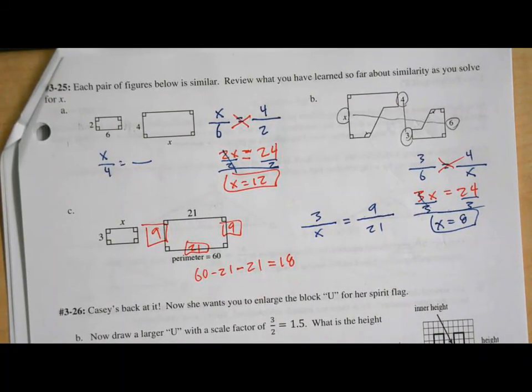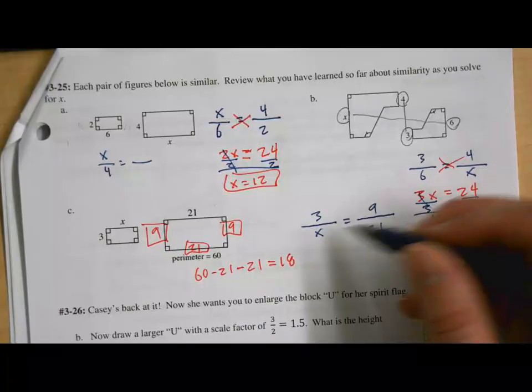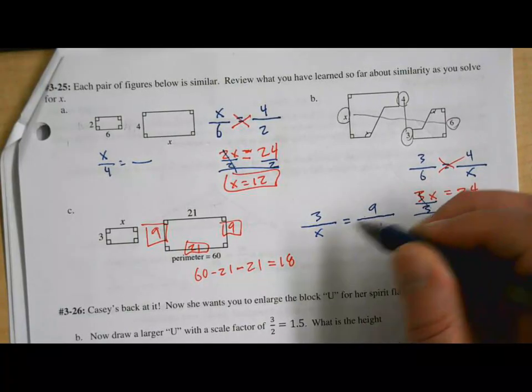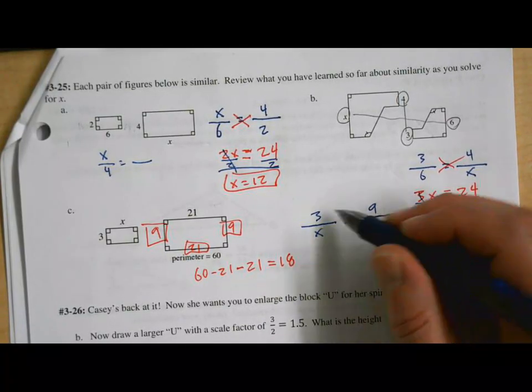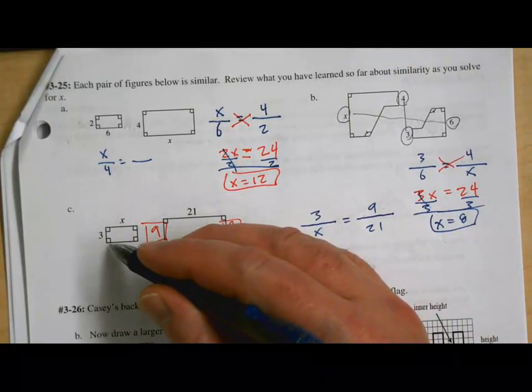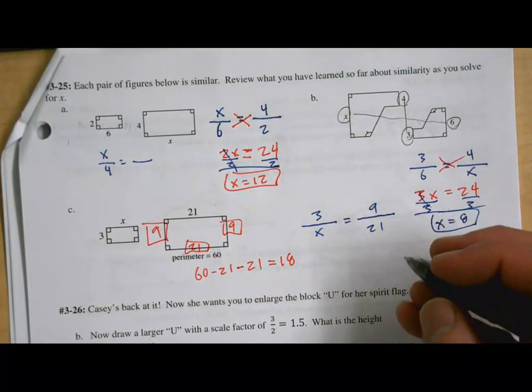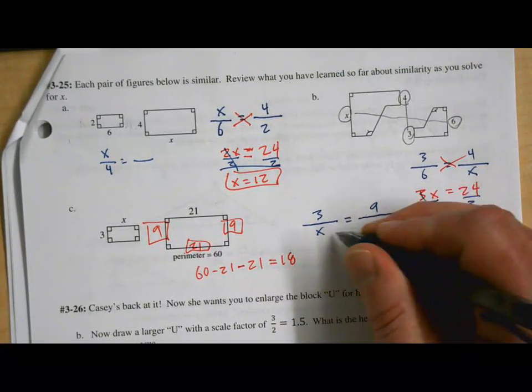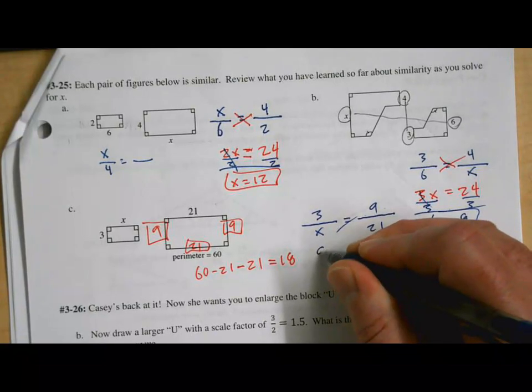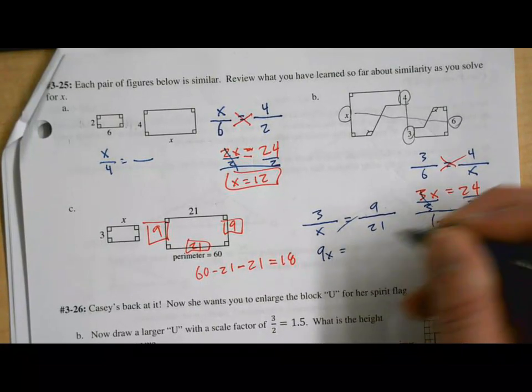3 and x are from the same shape. 9 and 21 are from the same shape. And then horizontally, 3 and 9 are both the vertical, the short side, and x and 21 are both the long side. Okay, that is right. It didn't look right to me at first. 3 times 9, or x times 9 is 9x. 3 times 21 is 63.